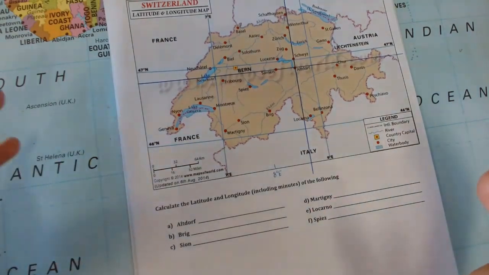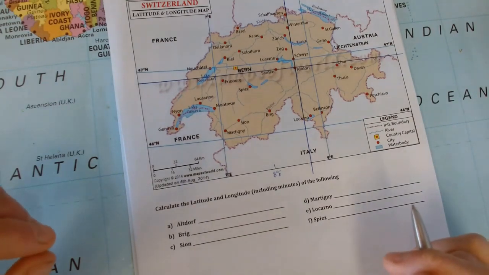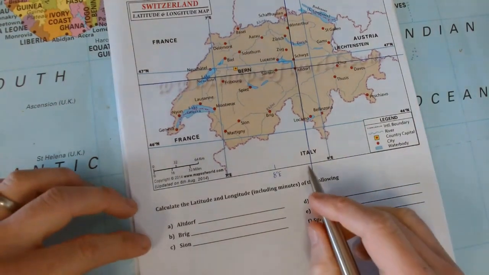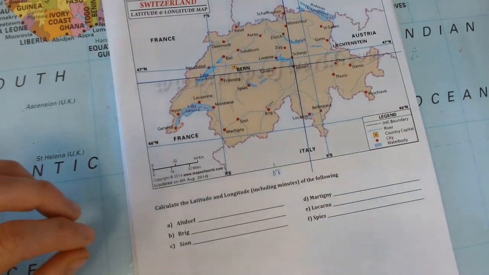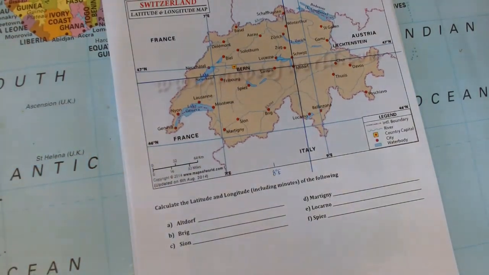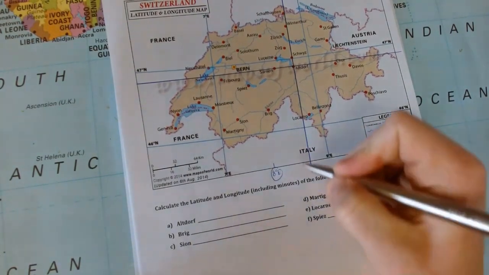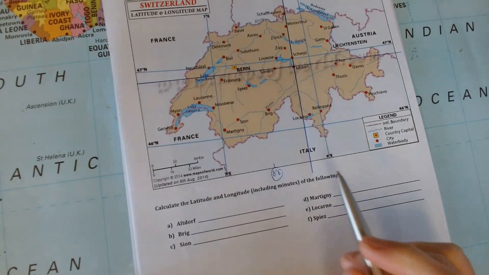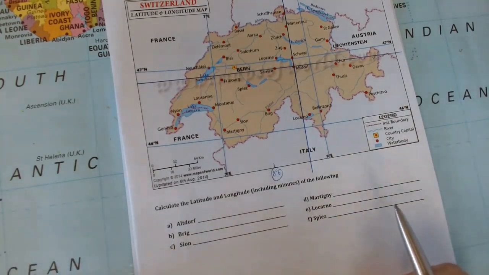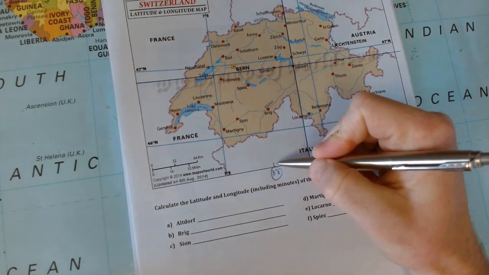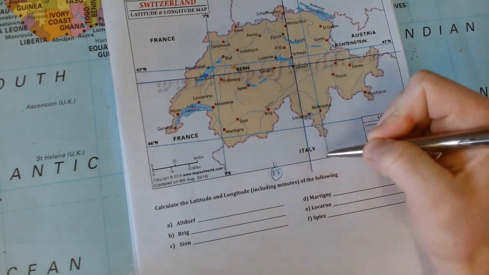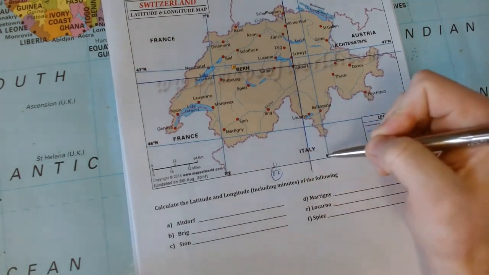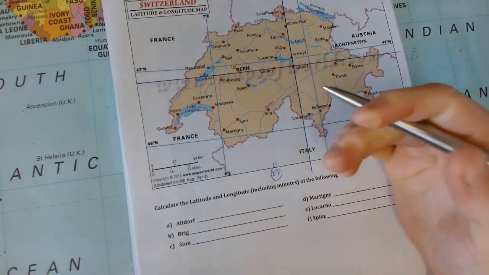So if we were thinking like grid reference, maybe you would write 8.6. Now, the difference with grid reference and latitude and longitude is we're writing in degrees and minutes. And minutes is like the decimal place that we're going to be adding on. And the only difference is that instead of breaking it up into lots of 10 between the main numbers, you've got to break it up into lots of 60.